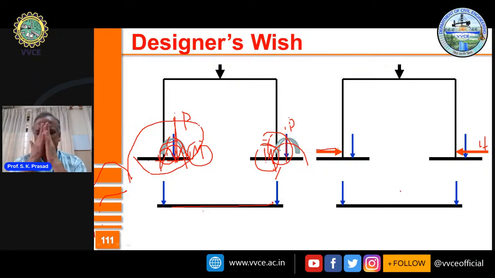So friends, you should have an idea as to when to go in for a combined footing. And it is very, very important that the designer plans systematically. Please note, combined footing is costlier. It requires more work. But if the situation is such that isolated footing is not feasible, you have to go for combined footing.